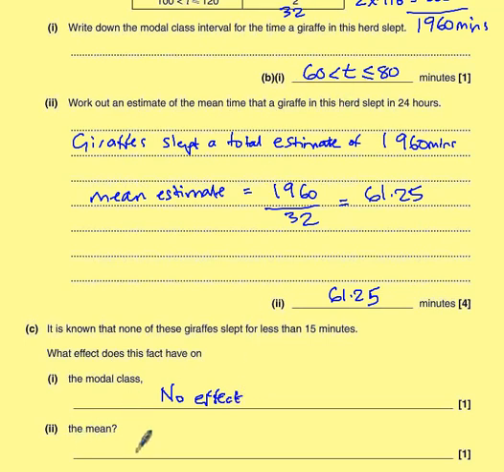On the mean, instead of the first one giraffe doing 10 minutes for an estimate, we now know that we're between 15 and 20, so our estimate for the first giraffe would be 1 times 17.5, so it would actually increase the mean.